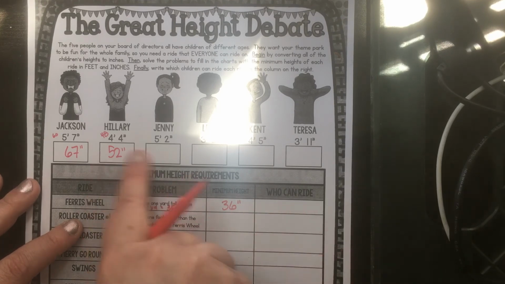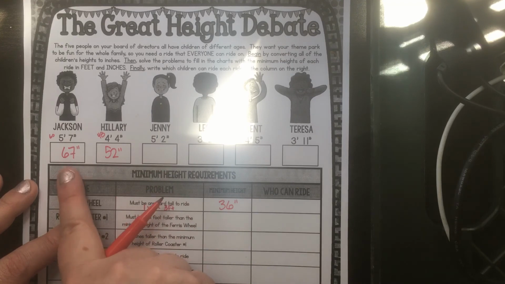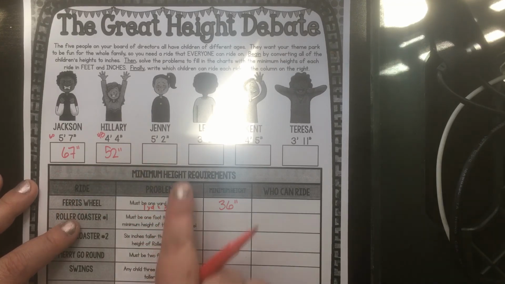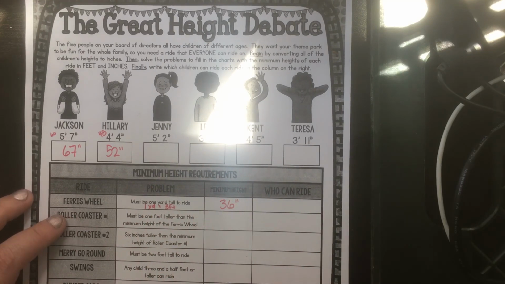down the names of the kids that get to ride in it. So for sure Jackson can. He's over 36. For sure Hillary can ride. She's over 36 inches. And you need to figure out those ones to see who can ride.